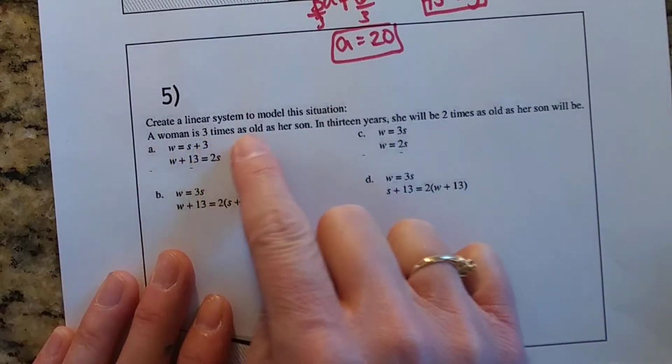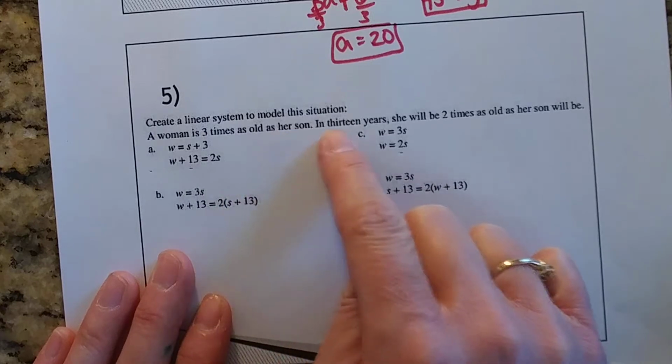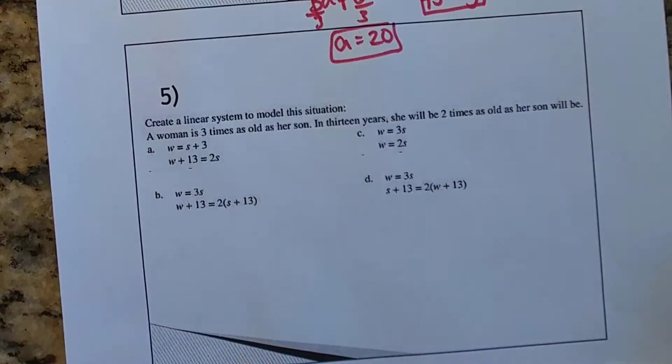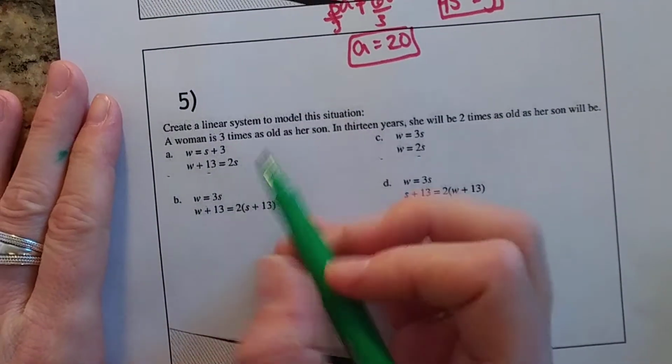A woman is 3 times as old as her son. In 13 years, she will be 2 times as old as her son will be. So here it's saying a woman is 3 times as old as her son.